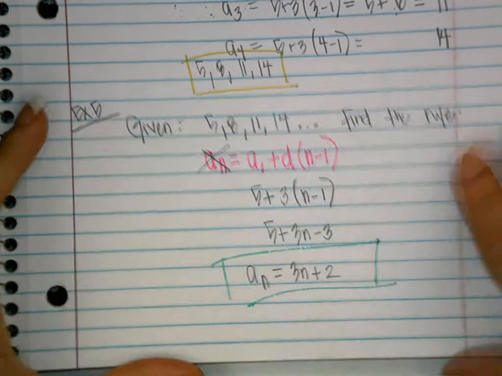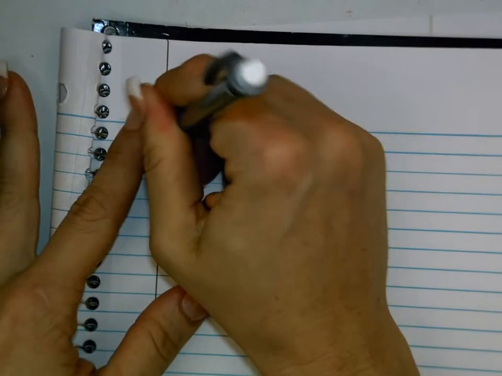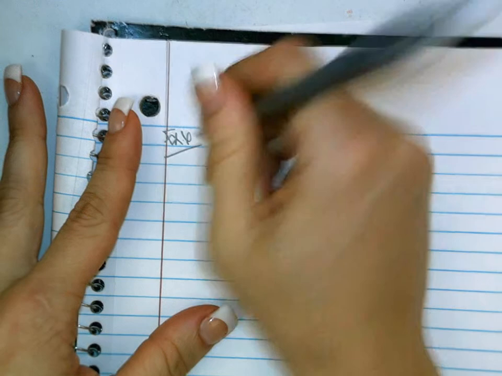Okay, let's do one more that's like that. Yes, these are kind of long notes. Sorry, you'll be okay. Huh? Is this like the hardest it gets?